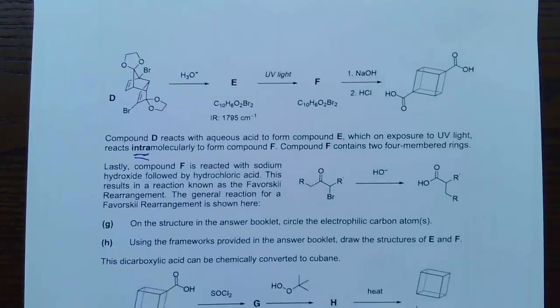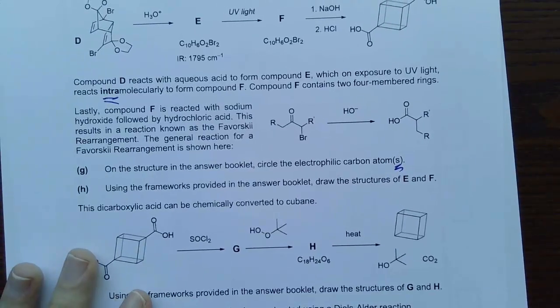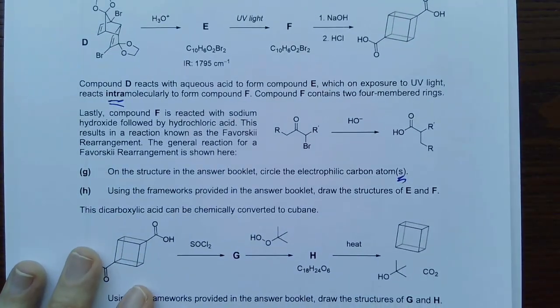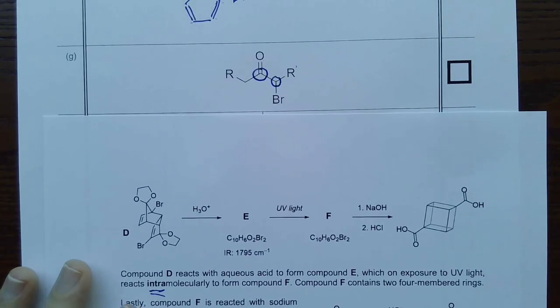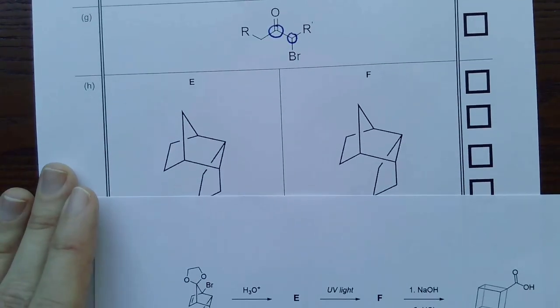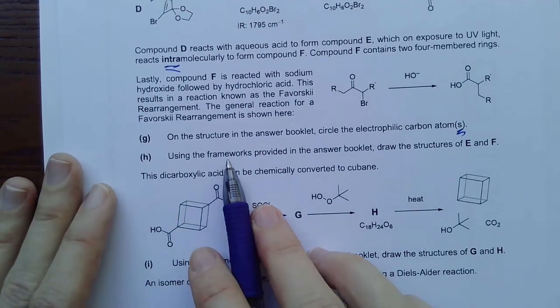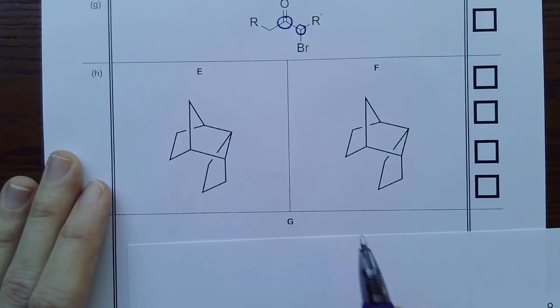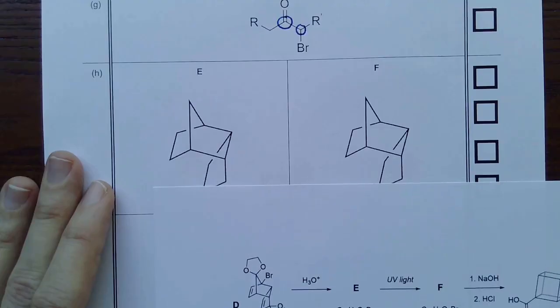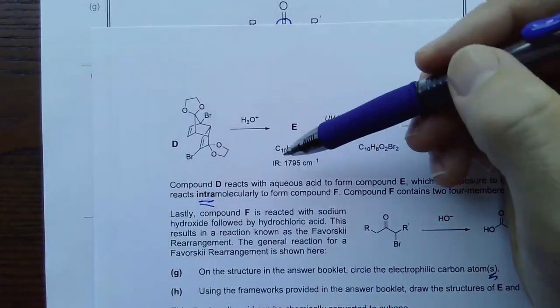The key here being to see that it does suggest, and it's one of those awful ones where it's like, maybe it's 1, maybe it's 2, I'm not going to tell you, you've got to decide. But both of those are going to be potential sites for nucleophile attack. Then, using the frameworks provided in the answer booklet, draw the structures of E and F. Okay, very helpfully they've drawn it for us. And then we want to know E. Okay, so let's have a look.